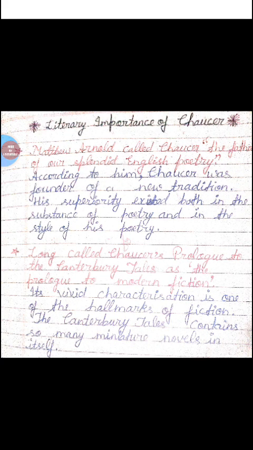Literary importance of Chaucer. Matthew Arnold called Chaucer the father of our splendid English poetry. According to him, Chaucer was the founder of a new tradition. His superiority existed both in the substance of his poetry and in its style. Long calls the Prologue to the Canterbury Tales the prologue to modern fiction. Its vivid characterization is one of the hallmarks of fiction.